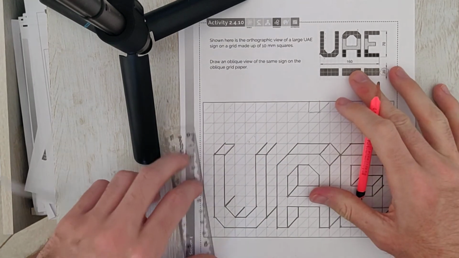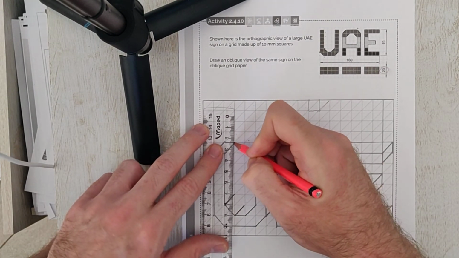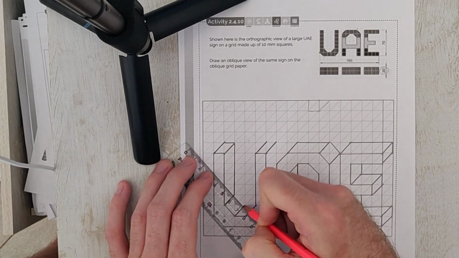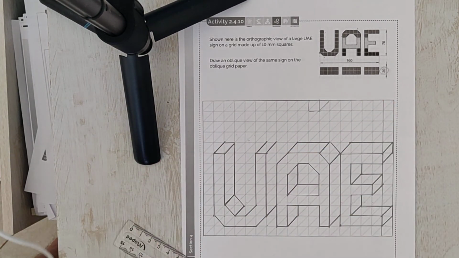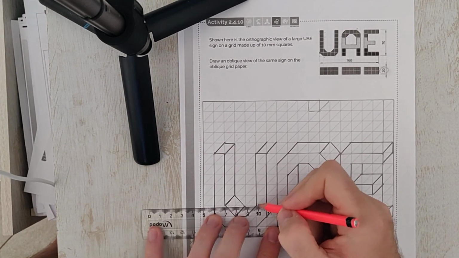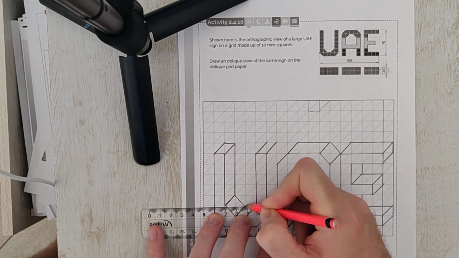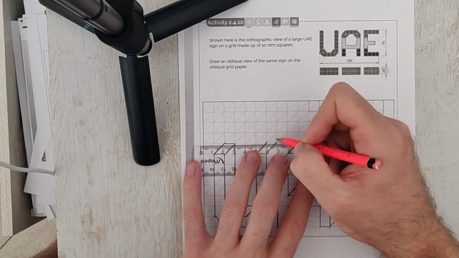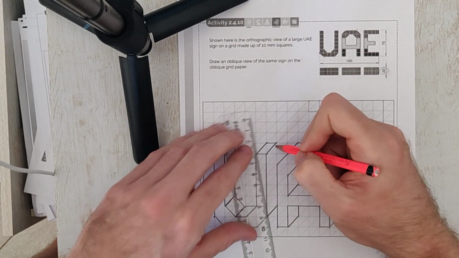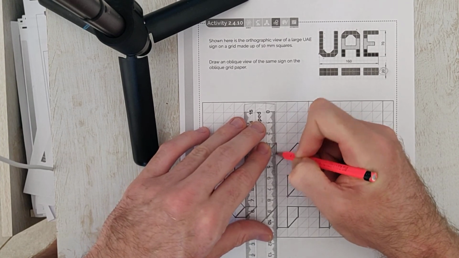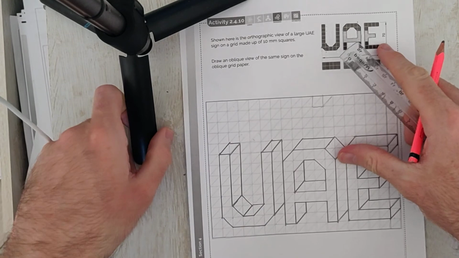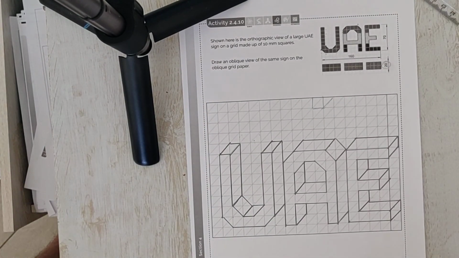So it comes down like that. This one here, straight down. This one here, I come back. For this one, I'm just going to come straight across. At the top, I come over, and from here, I come straight down. So that's my UAE drawn in oblique view.